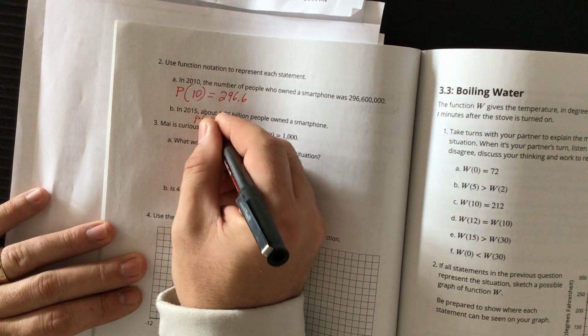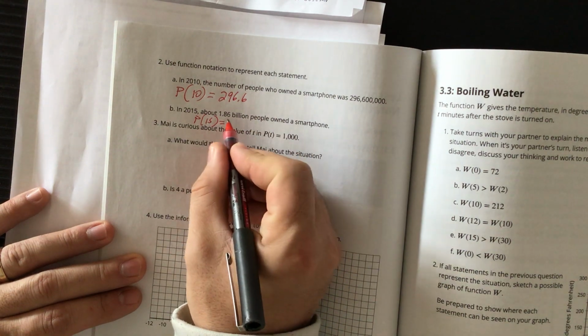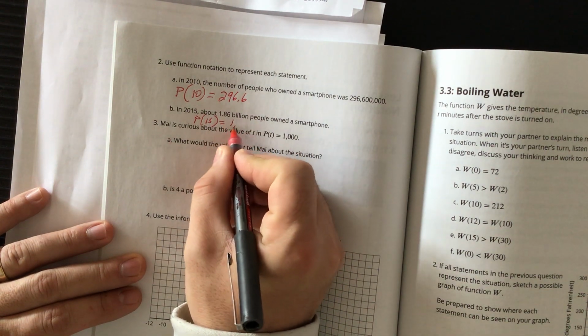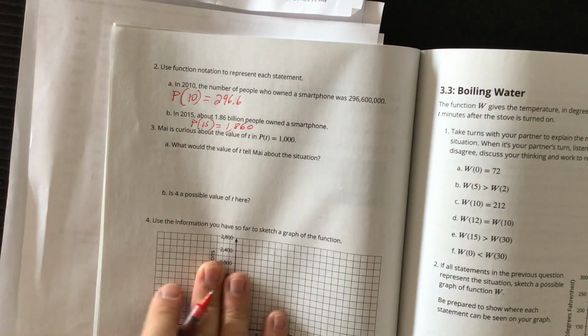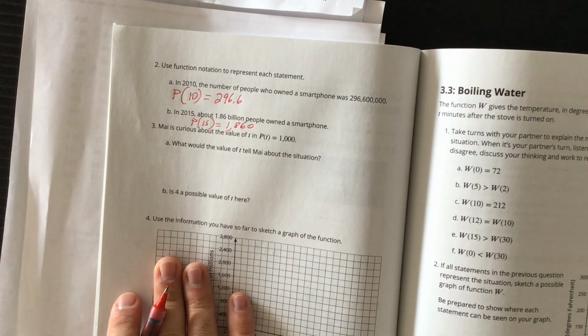P of 15, 1.86 billion, so that'd be like our last problem on the previous page where we had thousands of millions, and we changed it to billion, same thing.